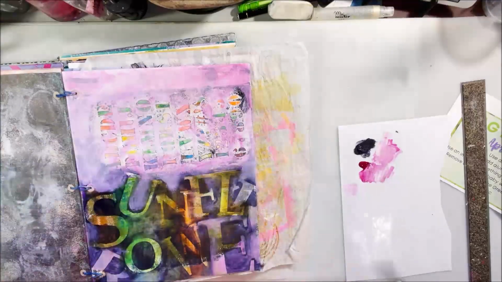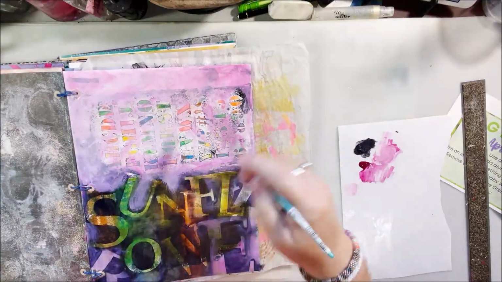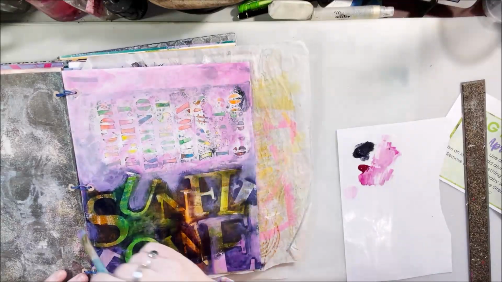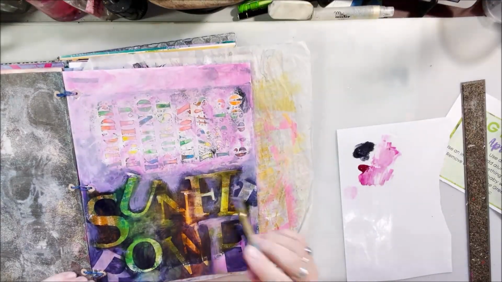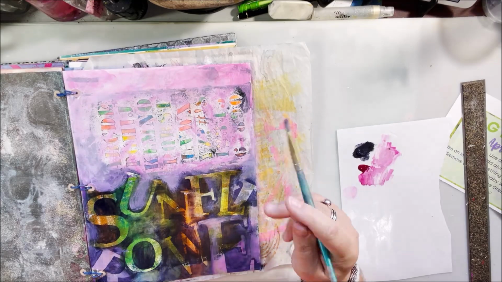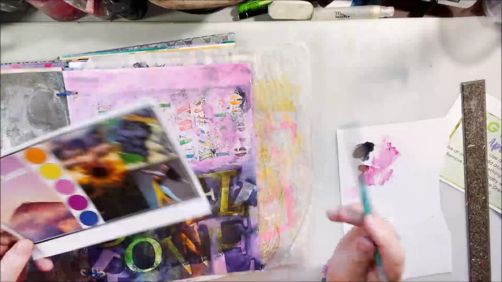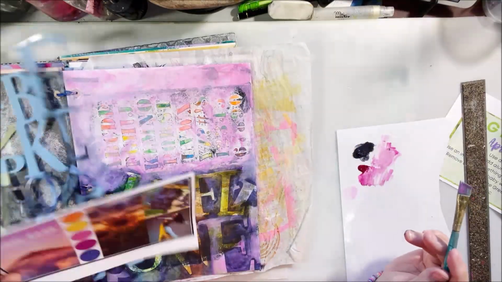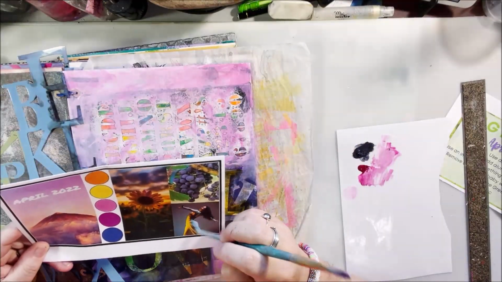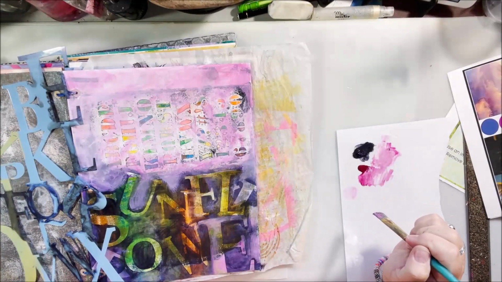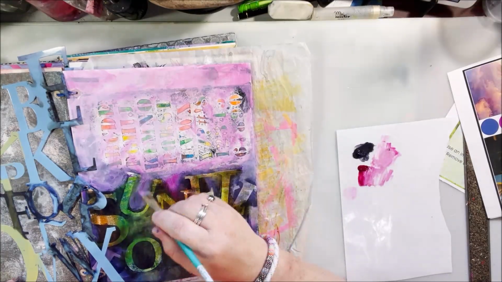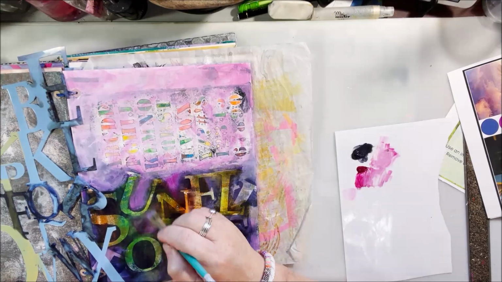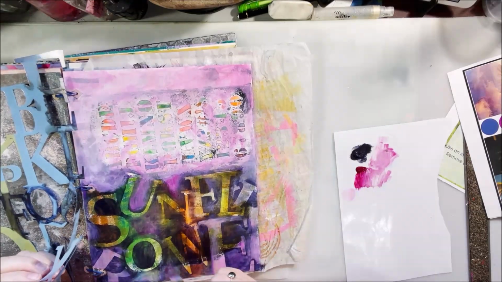I have this line up at the top, which continues to irritate me through the entire process. It is the edge of the stencil that has created a line on the gel print, and I just wanted it gone. So I was using a combination of some fuchsia and white to try to start to calm down that line in the top part there.